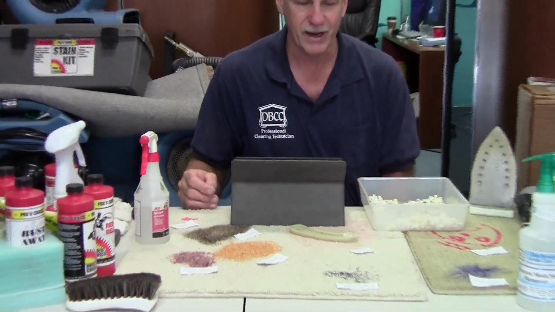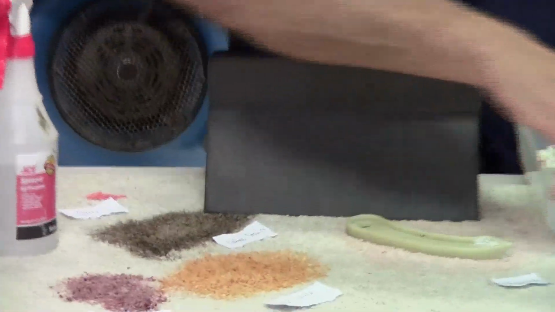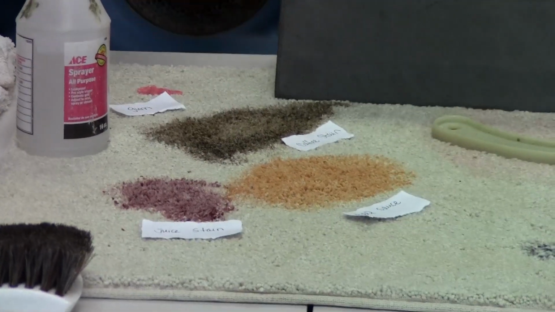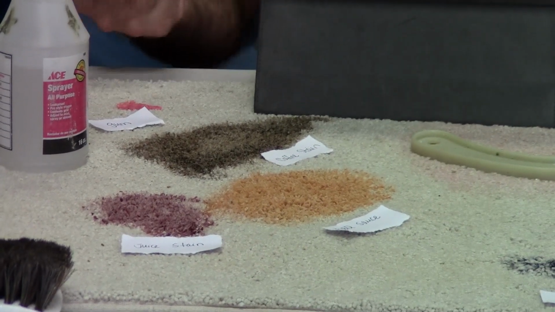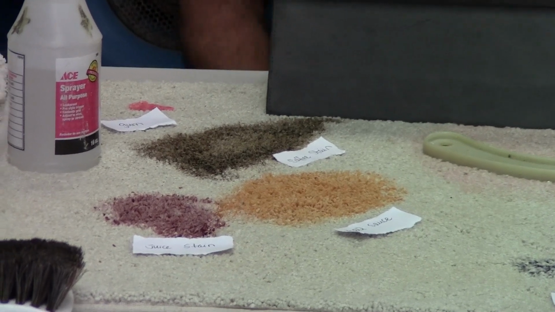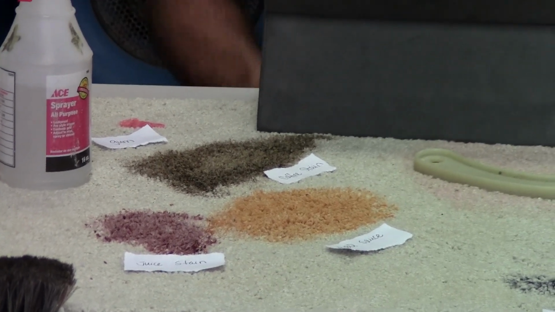There are things that stick to the fibers from the outside, like gum or graphite or toner, which stick to the outsides of the fibers. They're not bonding with the fiber chemically. And then we have things like Kool-Aid or coffee or juices, which actually go down inside and get inside the fibers and interact with the chemistry of the carpet fiber. And those have to be removed in a different way.